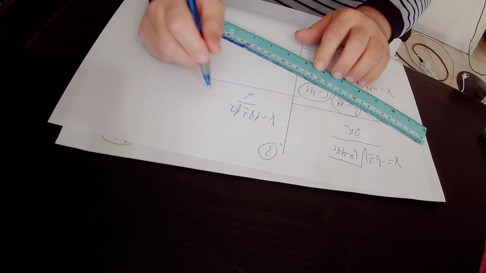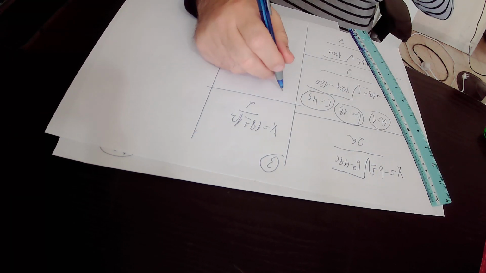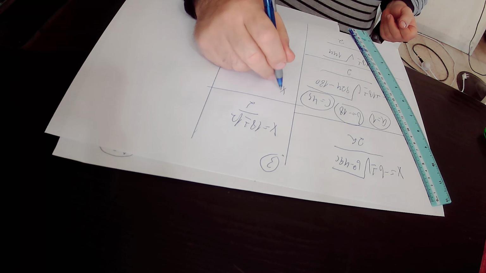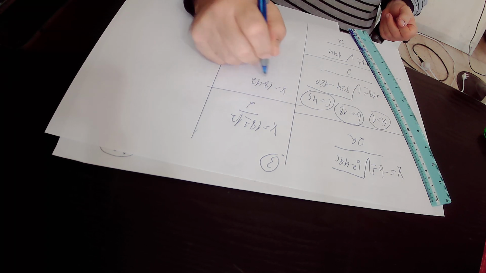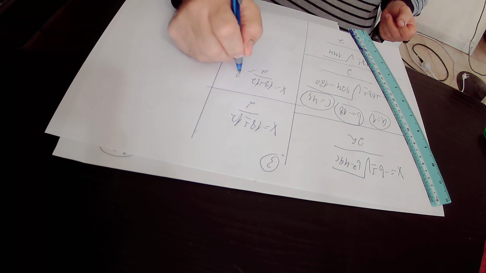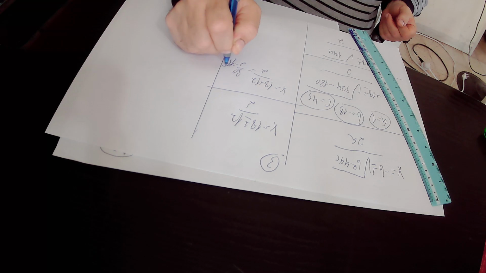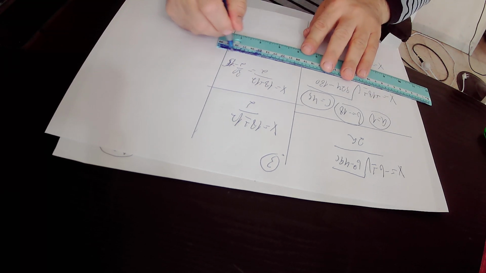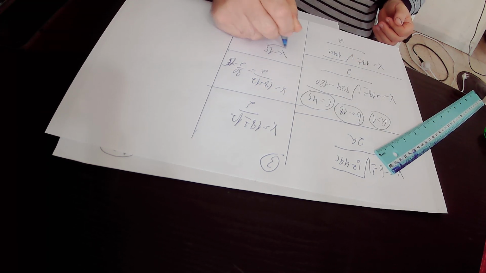So here we will have two possible solutions for x. The first solution is that x equals 18 plus 12 over 2. 18 plus 12 is 30, and 30 over 2 is 15. So the first solution is that x equals 15 units in length.